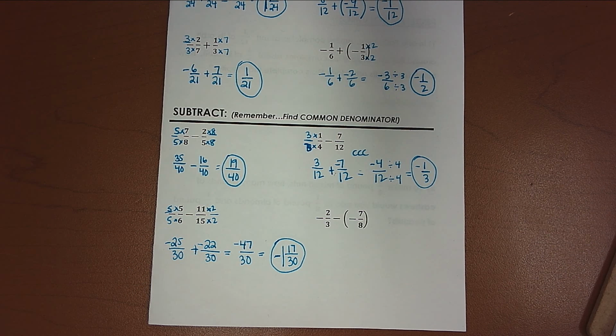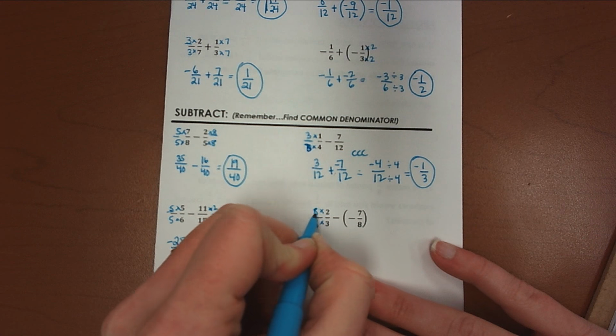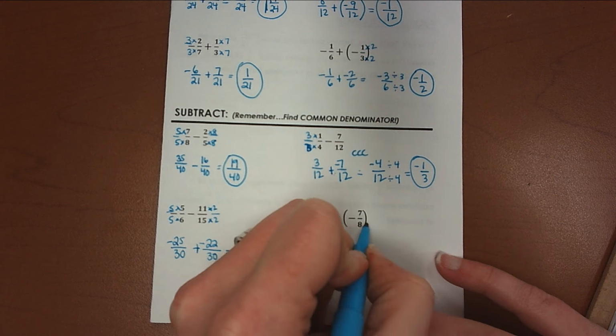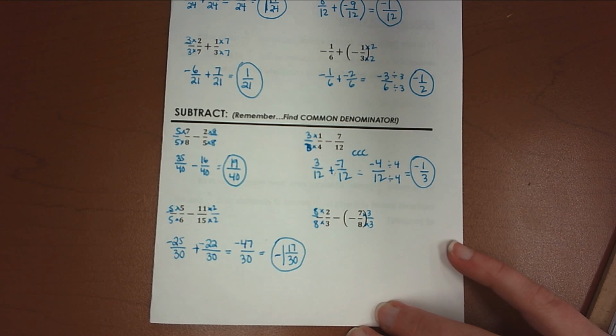And then this last one, 3 and 8, I'm thinking about a common denominator. They both go into 24. So 3 times 8 is 24, so I'll multiply the first one by 8 over 8. 8 times 3 is 24, so I'll multiply the second one by 3 over 3.